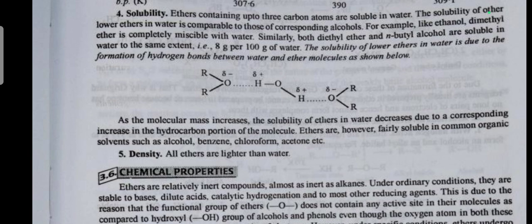As the molecular mass increases, the solubility of ethers in water decreases due to the corresponding increase in the hydrocarbon portion of the molecule. Ethers are, however, fairly soluble in common organic solvents such as alcohol, benzene, chloroform, acetone, etc. Density: all ethers are lighter than water.